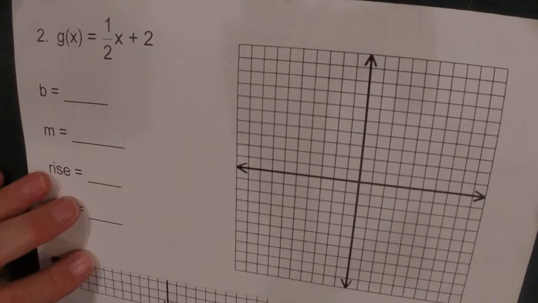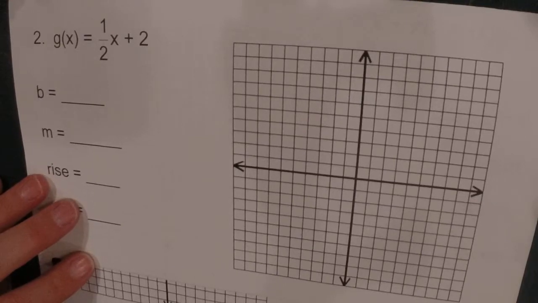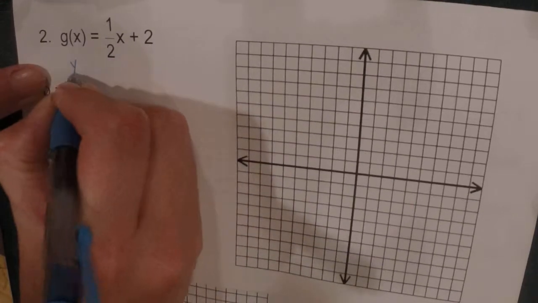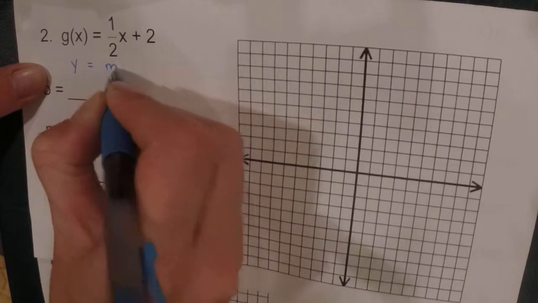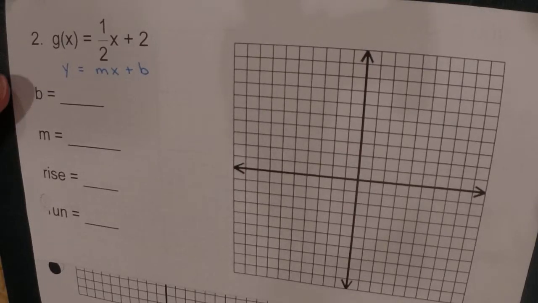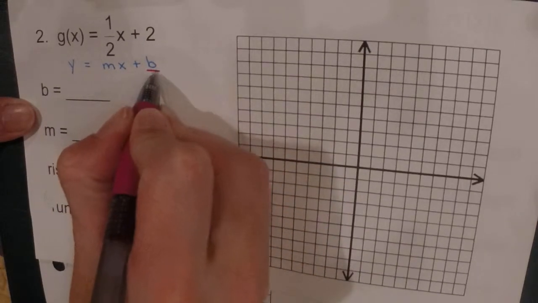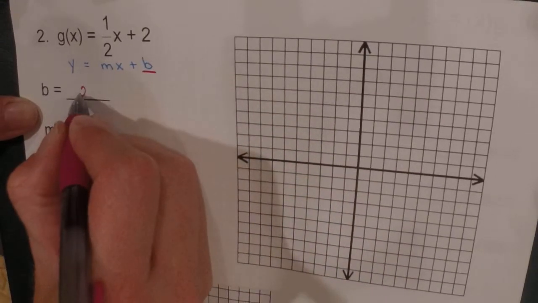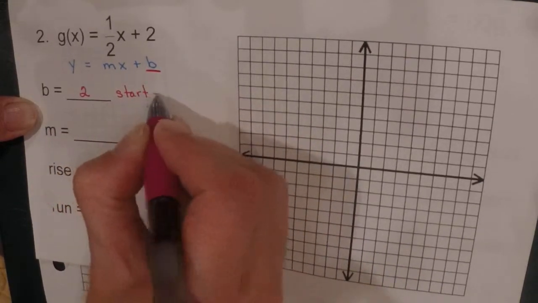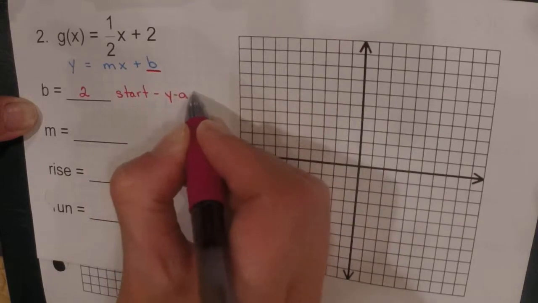So now I have g of x equals 1/2 x plus 2. If I line my equation up again, this is y equals mx plus b. So b, my starting point, is 2. Again, this is where I start, and this will always be on the y-axis.